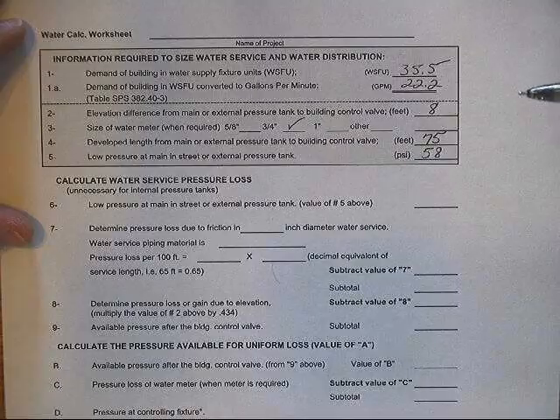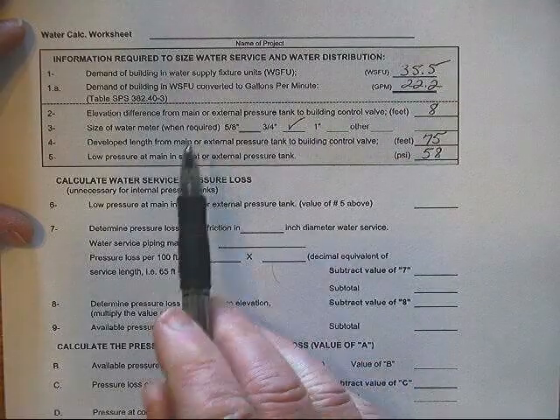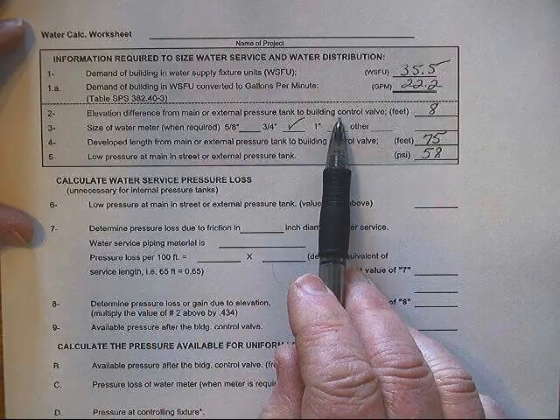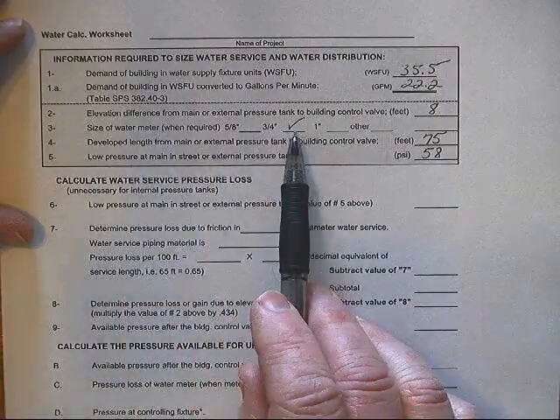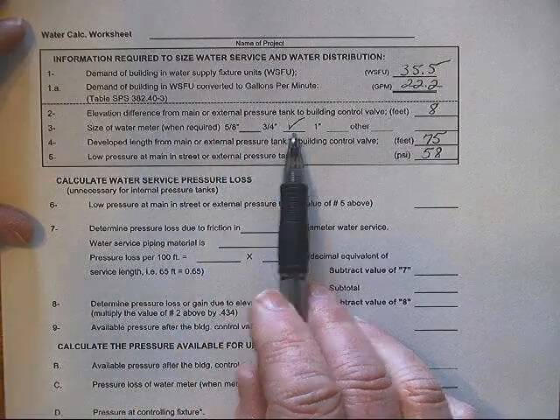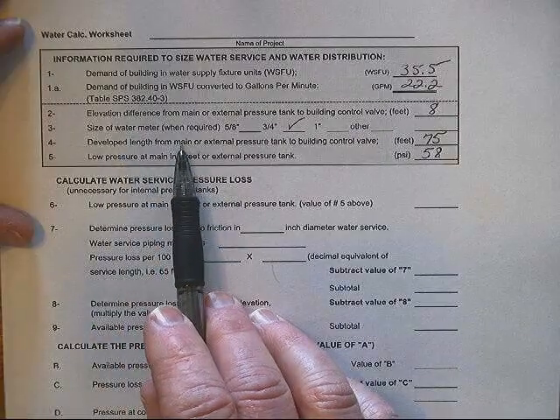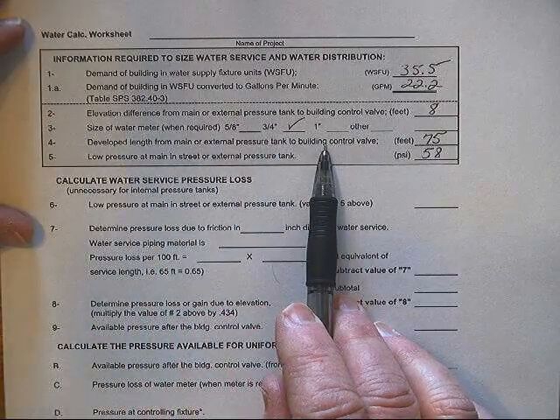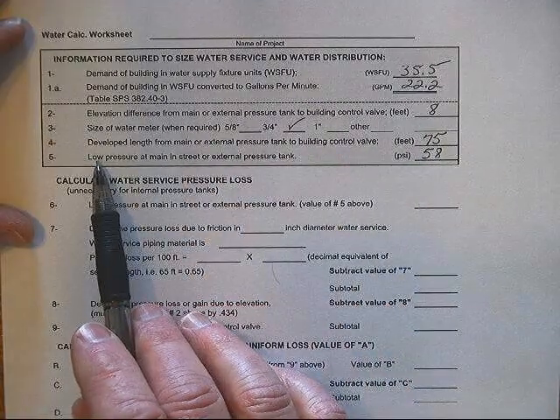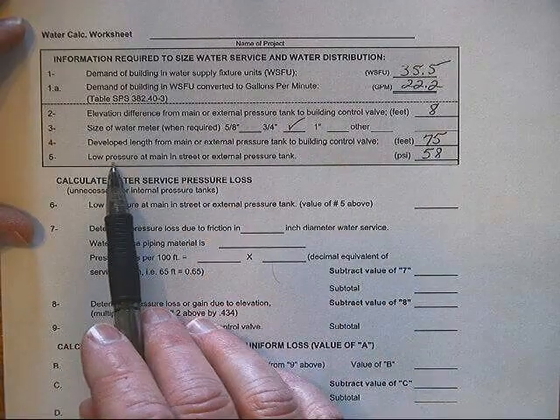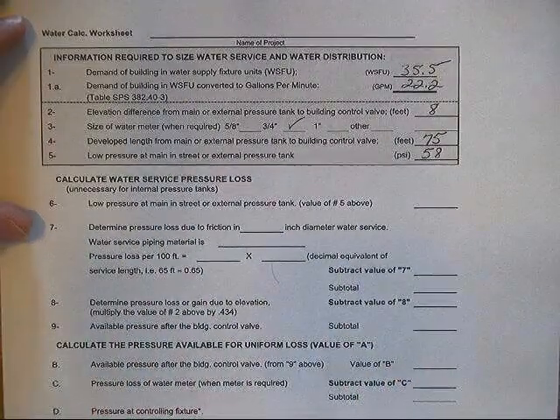The gallons per minute of the building were 22.2 gallons per minute. There is a difference in elevation between the main and the building control valve of 8 feet. We're going to select a 3/4 inch water meter, and we are going to go with a developed length from the main to the building control valve of 75 feet. We'll also use, for this example, a low pressure at the street of 58 psi.